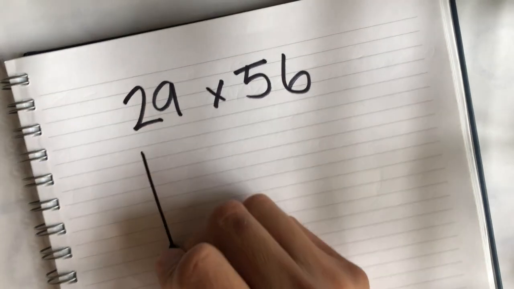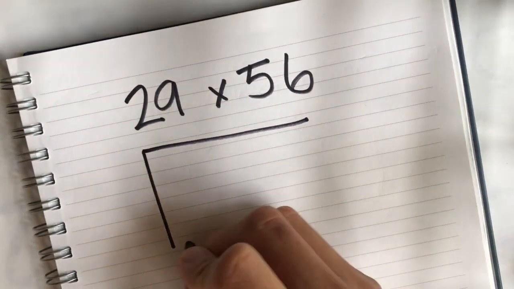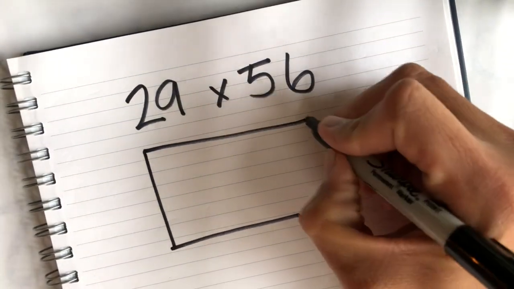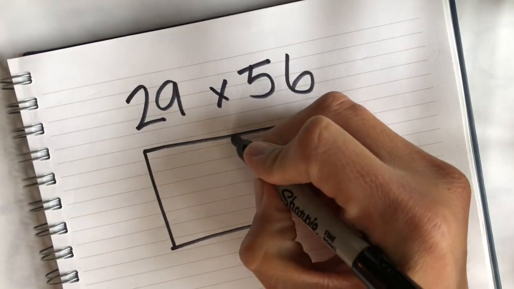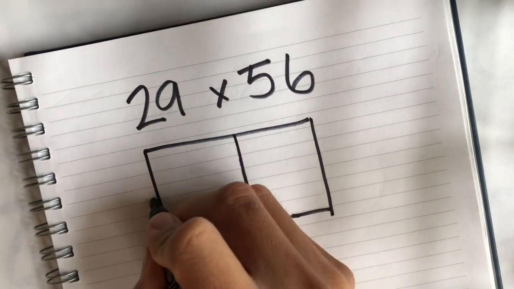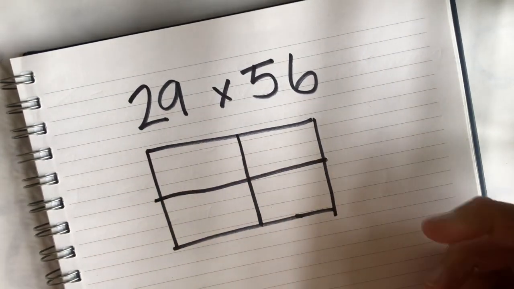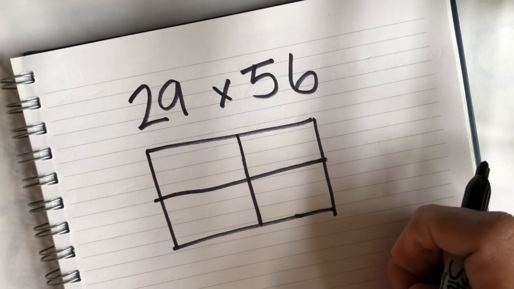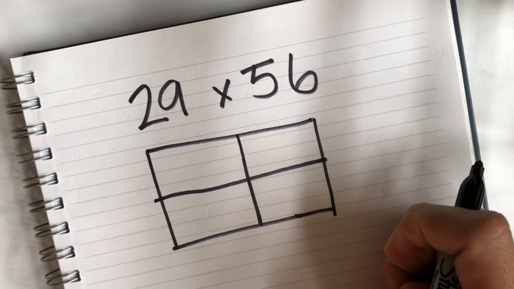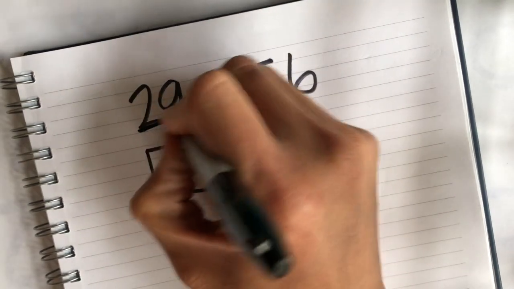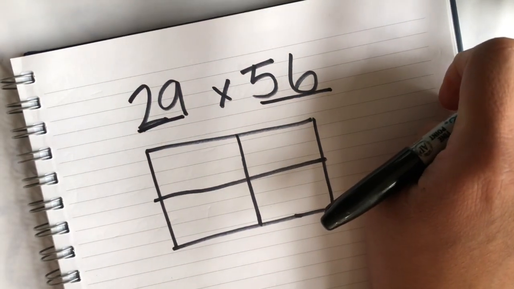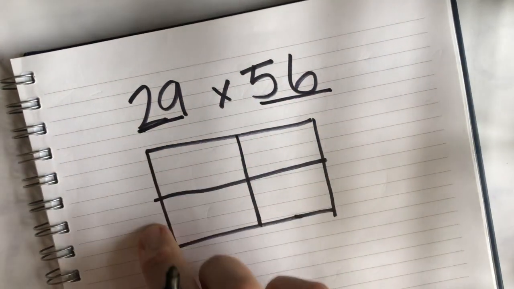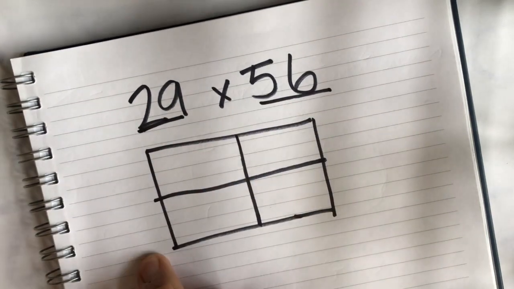The way that we have used the area model in the past is that we have set up a four-sided shape like this. What I have done is that I have divided this into 4 different sections. I've turned this into fourths. The second thing that I've done is that I've taken my 2-digit numbers and I have broken them up by place value. And then I've placed them each on each side, the top and then the right-hand side here.